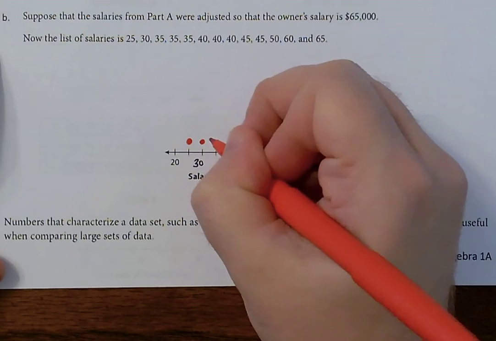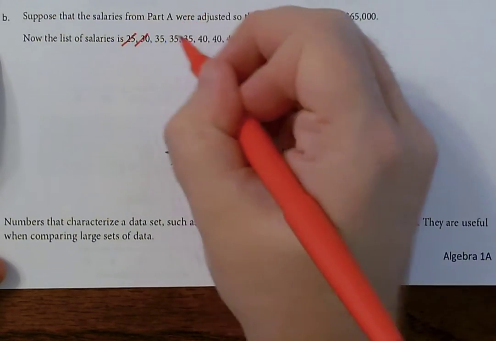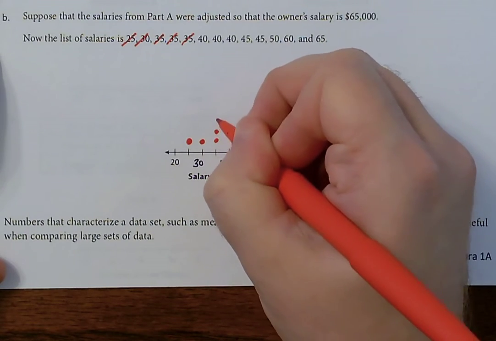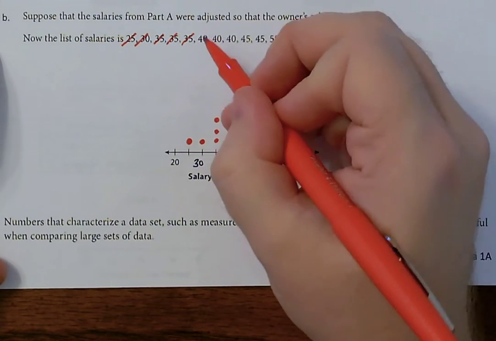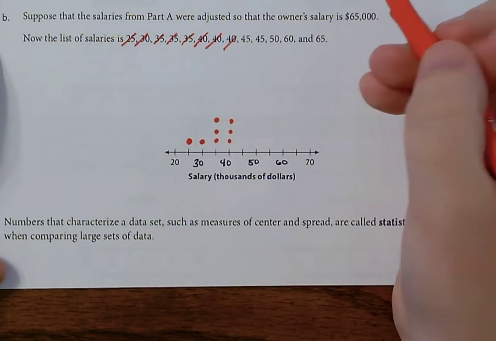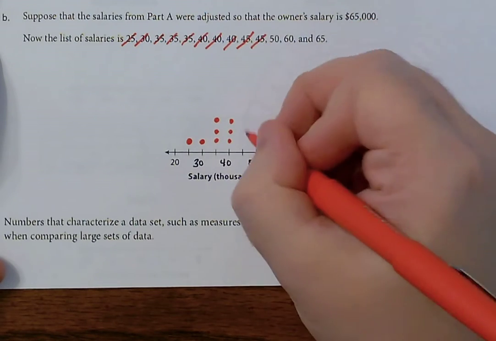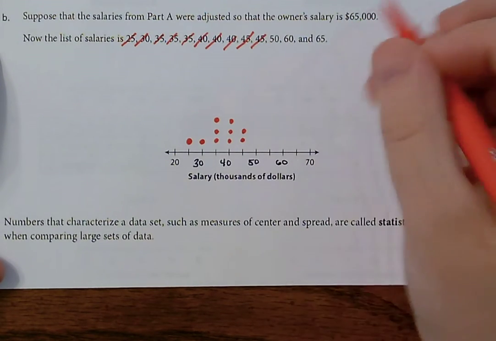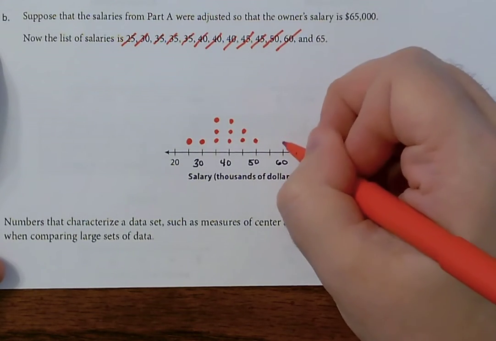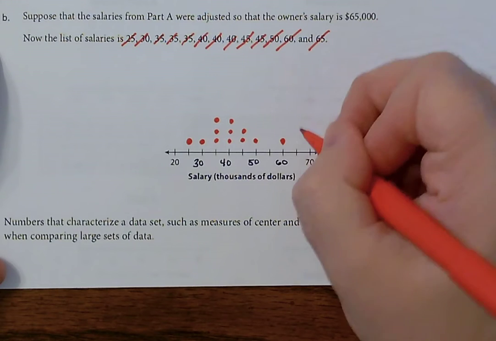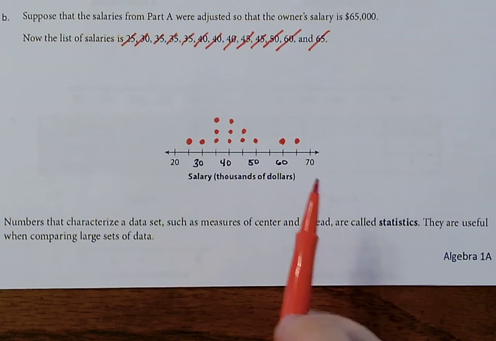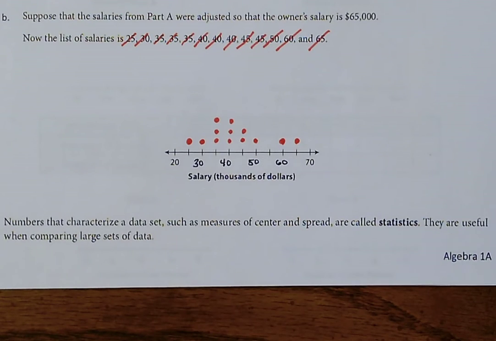then 30, then we have, again, 3 at 35. We have 3 at 40. We have 2 at 45. We have 1 at 50. 1 at 60. And then 1 at 65. So, using our dot plot, again, you have thus created your second dot plot.